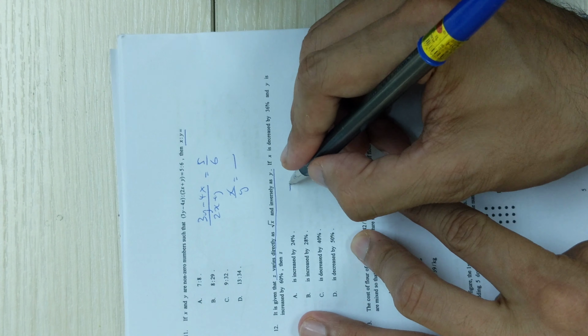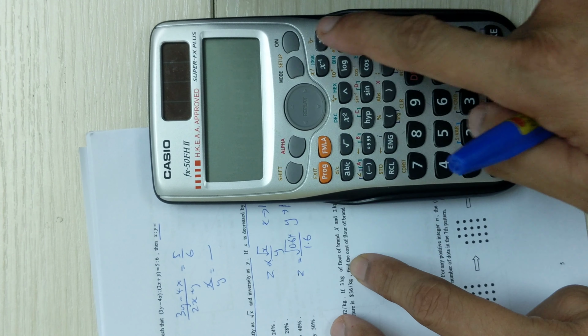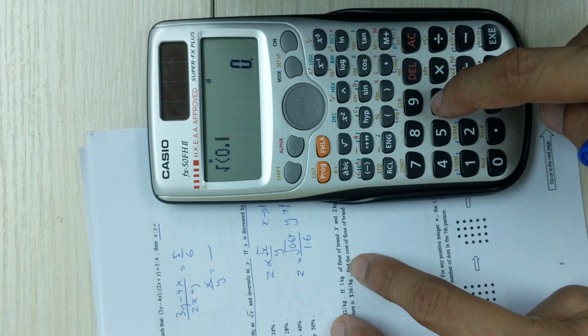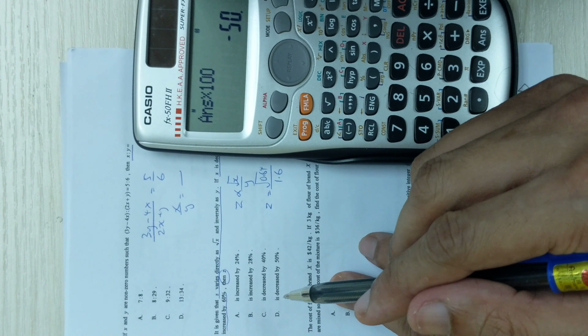So if you pick up your calculator, put x at 0.64, but you have a square root on top, and divided by 1.6. So it's 0.5. So we look for percent change by minus 1 and times 100. So that's negative 50, so it's decreased by 50%.